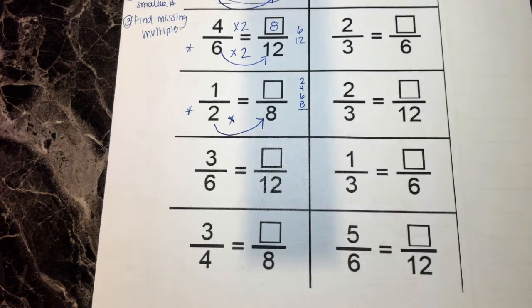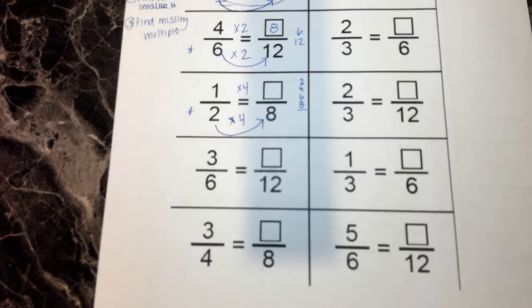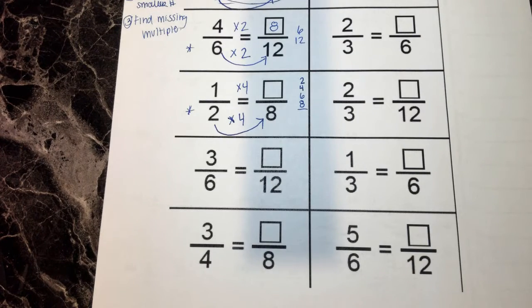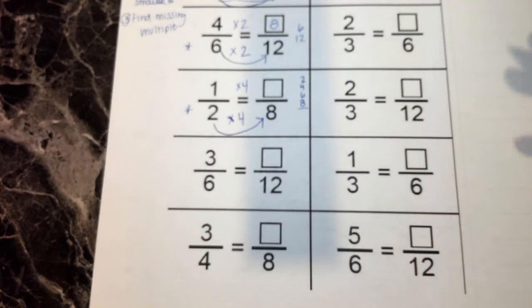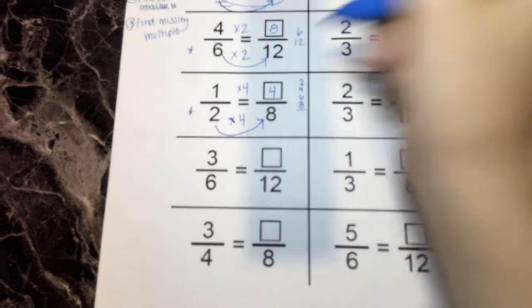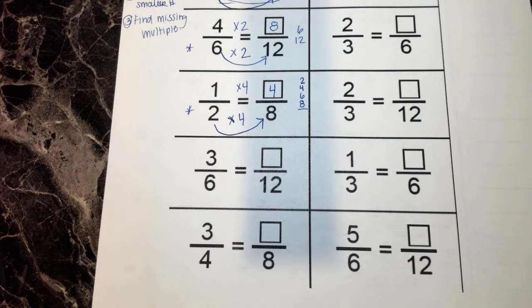It's my 4th number down, meaning 2 times 4 is 8, and you do the exact same thing to your top. Some of you probably don't need to list your multiples. That's not something I'm going to make you all do, because you really don't need to do it ever unless multiplication is something that is pretty tricky for you. Okay, so 2 times 4, you get 8. 1 times 4, you will get 4. So 1/2 is the same thing as 4/8.